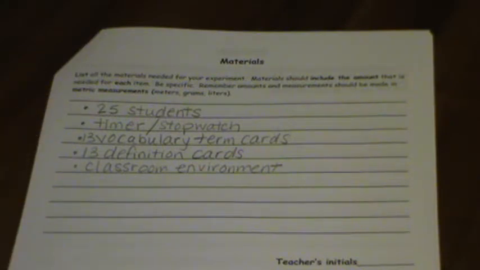If I were doing something that involved liquid, or if I was measuring the mass of something, I would need to make sure to include how many grams I was going to need of something, or how many liters I was going to need of something. And I was going to make sure to use the metric measurements, because in science we use metric measurements. We do not use US customary.